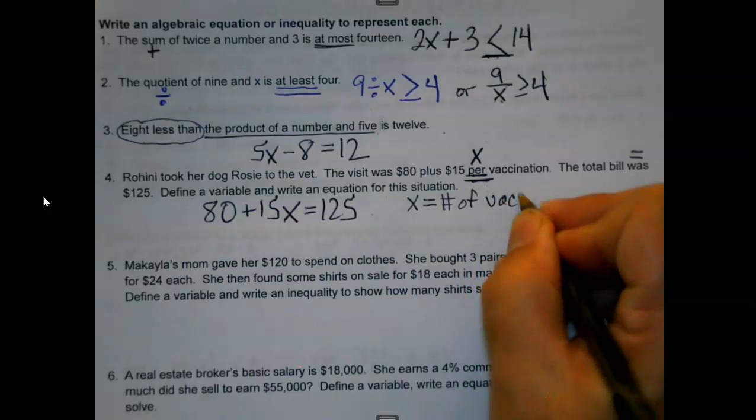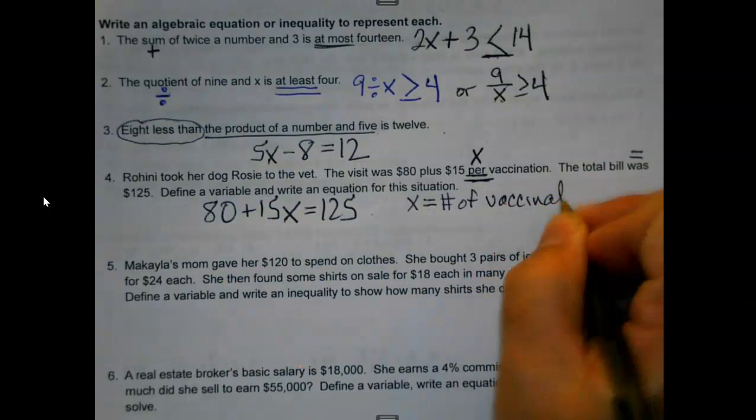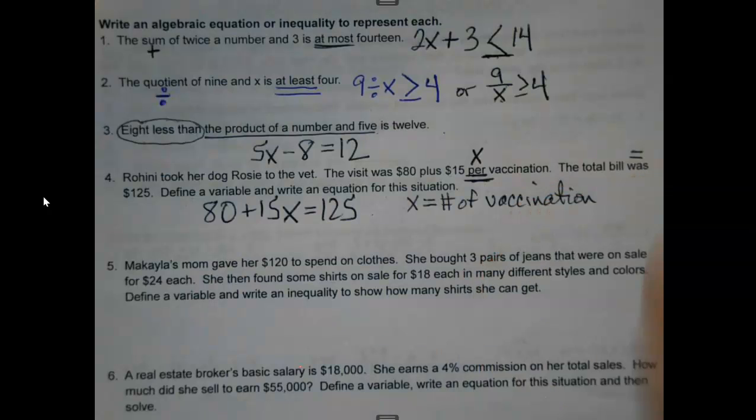So let me start making this clear early in the year for us. When we're labeling variables, what if I just put X equals vaccinations? Is that the cost of the vaccination? Is that the number of vaccinations? Is that the number of options you have for vaccinations? You've got to be specific.